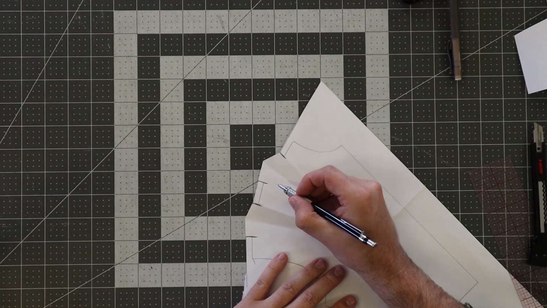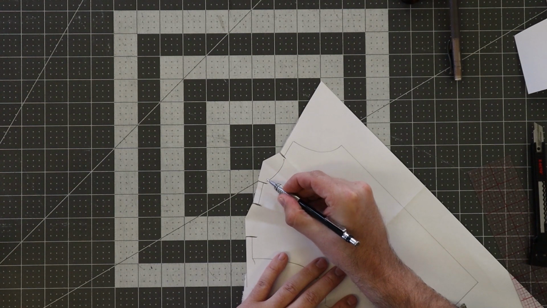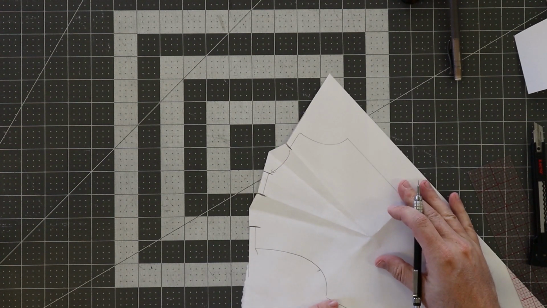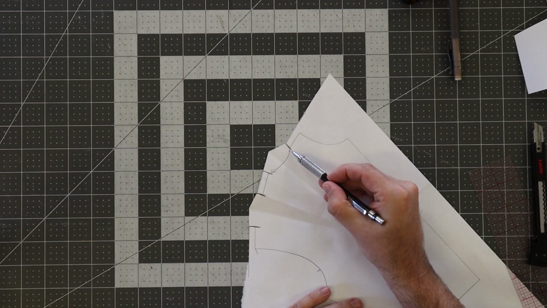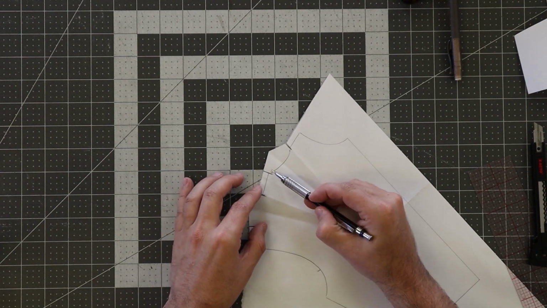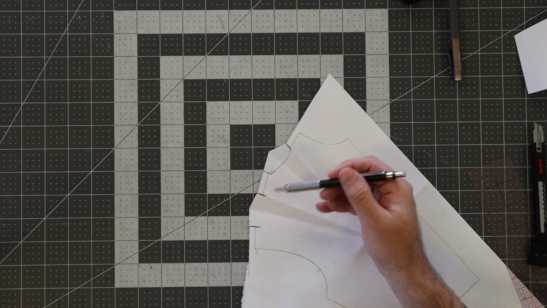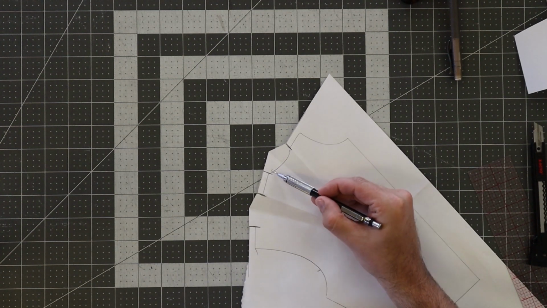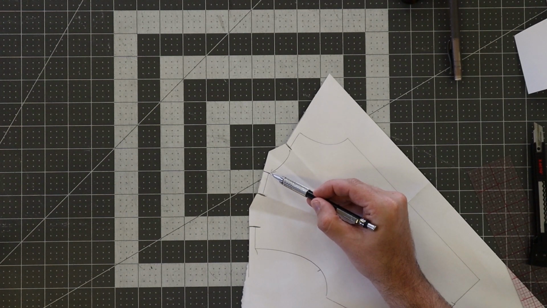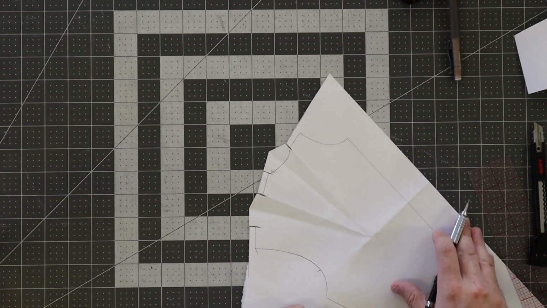Number two, I draw a little arrow indicating how it gets folded. So I am going to take this point and fold it this direction. If I put the arrow pointing the other way, all of the excess fabric would get pointing to the outside. But because of the direction I have the arrow pointing, it means the fabric's going to go towards the center.